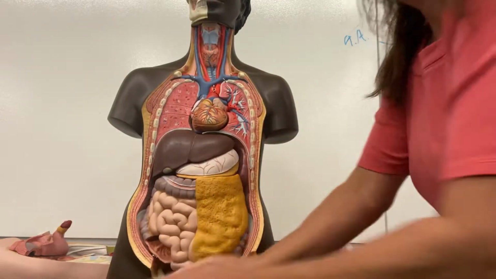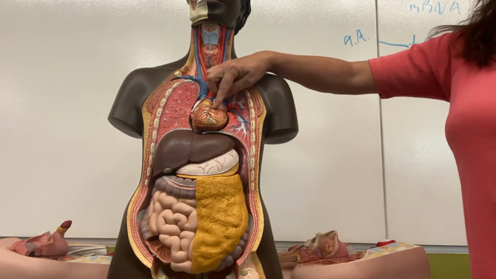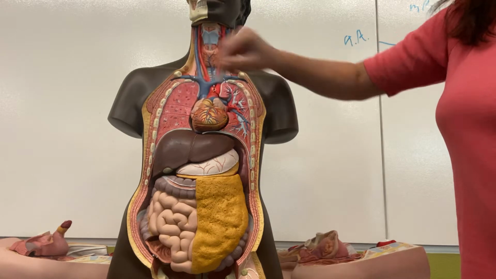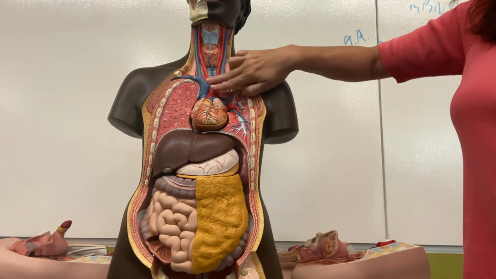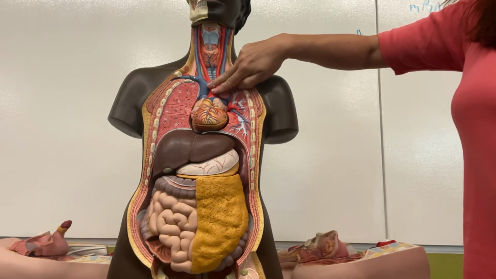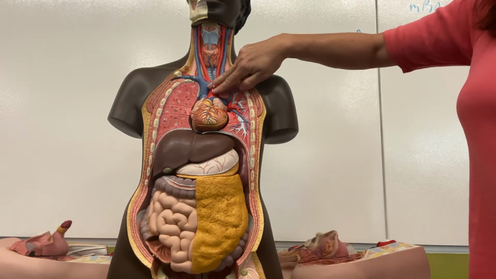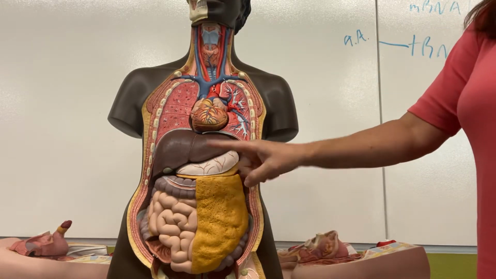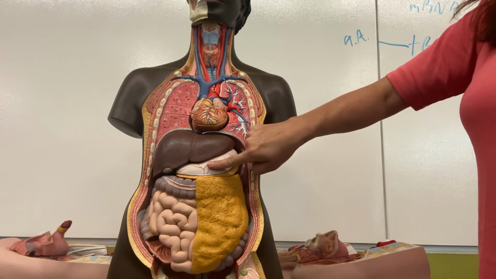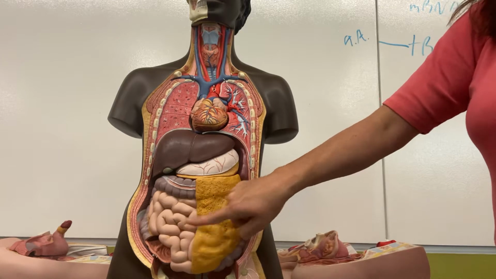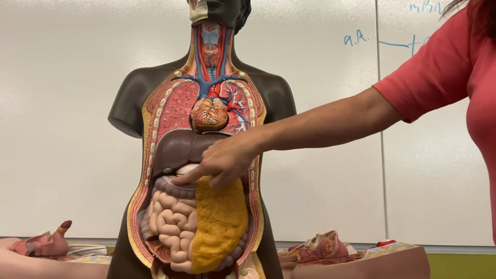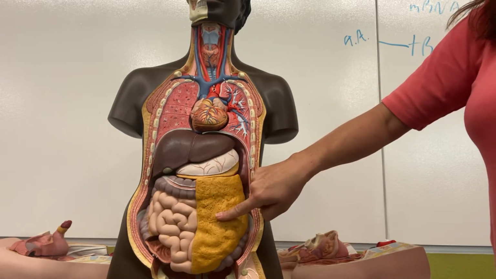We remove the lungs and you can see the heart. If this model showed it, you would see a gland right here, just superior to the heart. The gland that would be right here would be your thymus gland. Going down from there, you have your liver, your stomach, your small intestines, your large intestines, and adipose tissue.